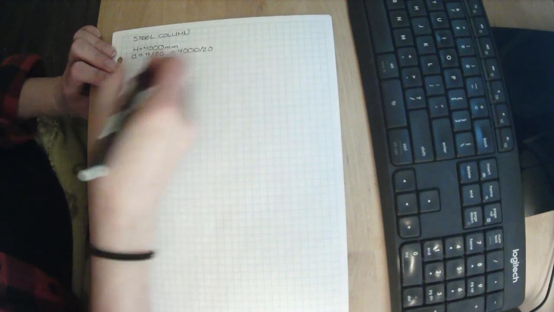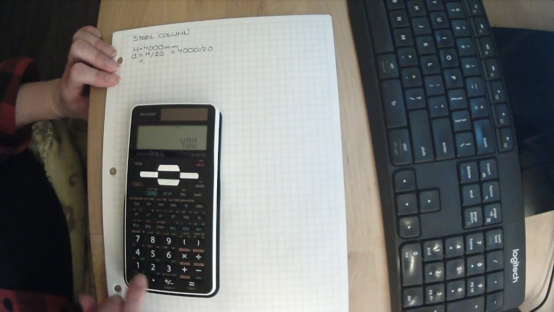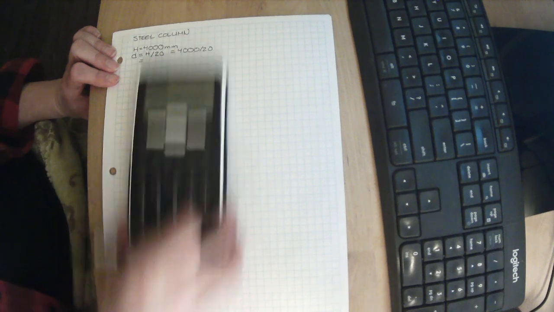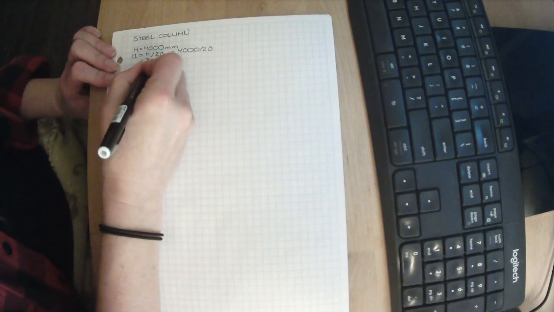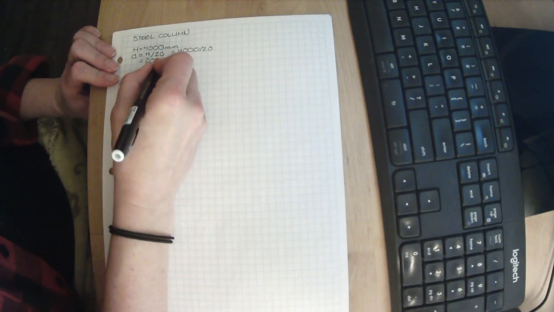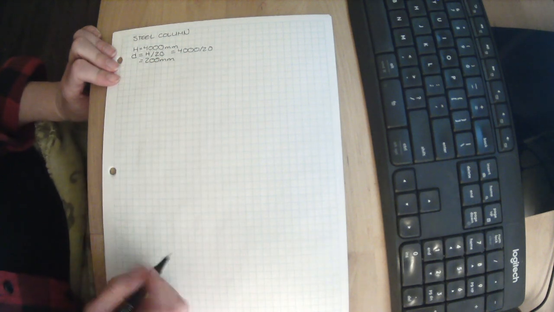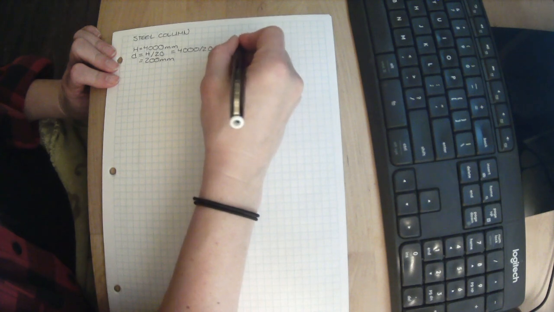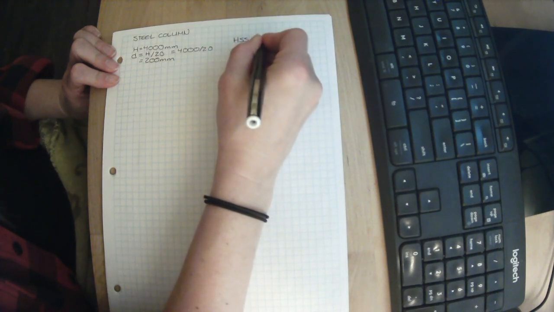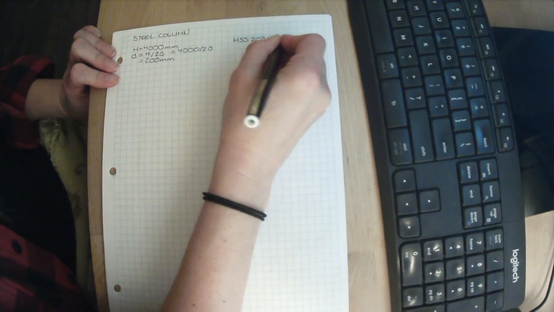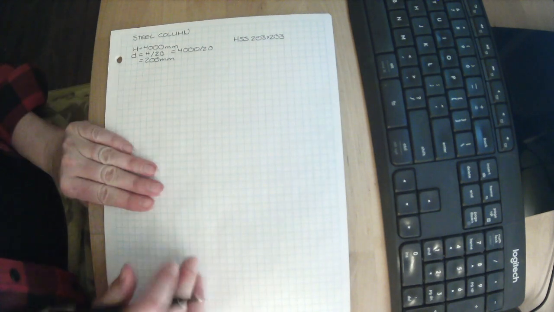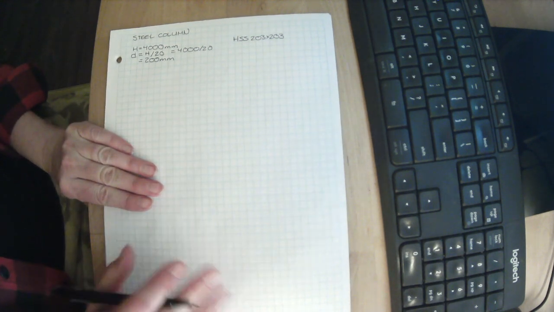If this was a preliminary set of drawings, 4,000 divided by 20 equals 200. I would probably, on a preliminary set of drawings, say an HSS 203 by 203 would be a really good column to put on a preliminary drawing set.